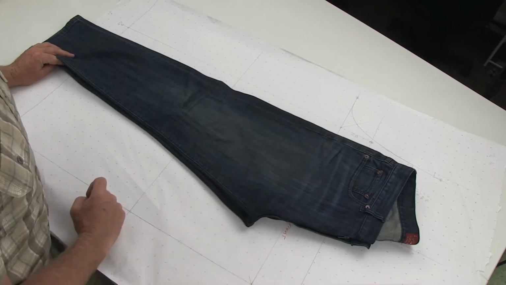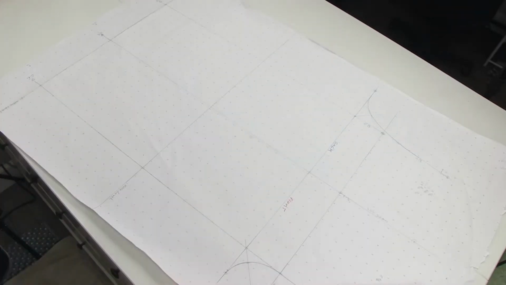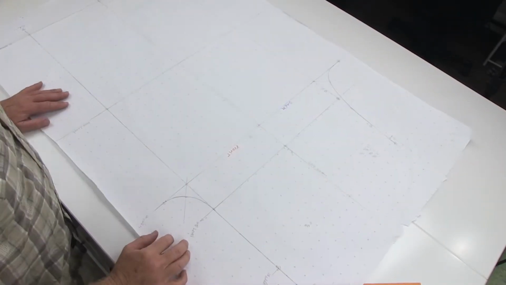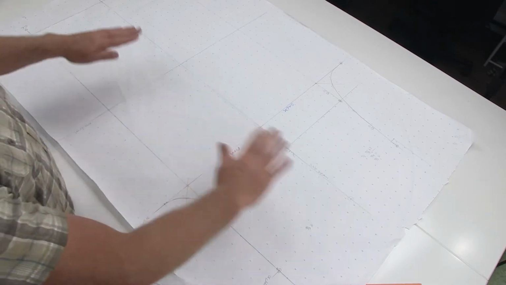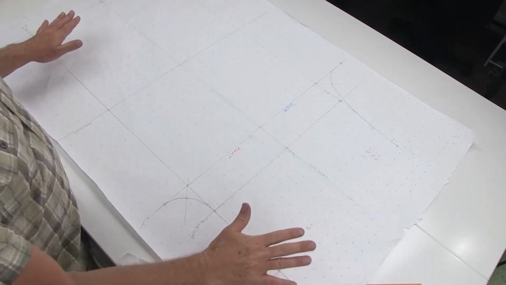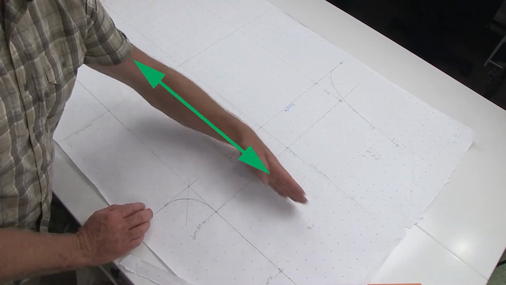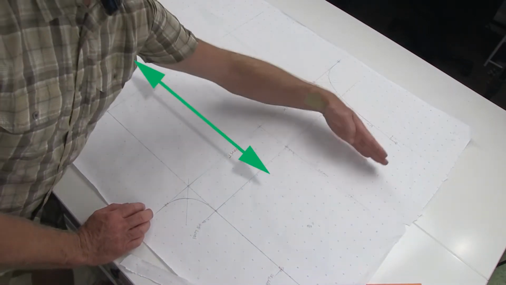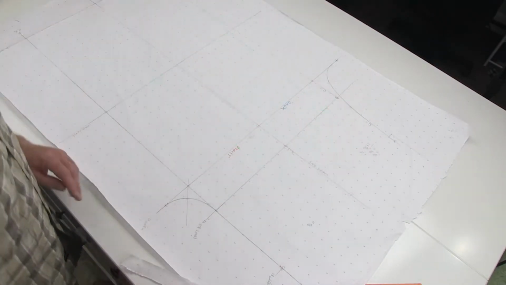Double check everything on your draft to make sure that this is true for you before we start to add our grain lines. Everything at this stage is completely dependent on you having done your measurements correctly, and it's all squared up and balanced. Now what we're going to do is establish our front grain line and our back grain line, and we're going to build our legs based on those two locations.